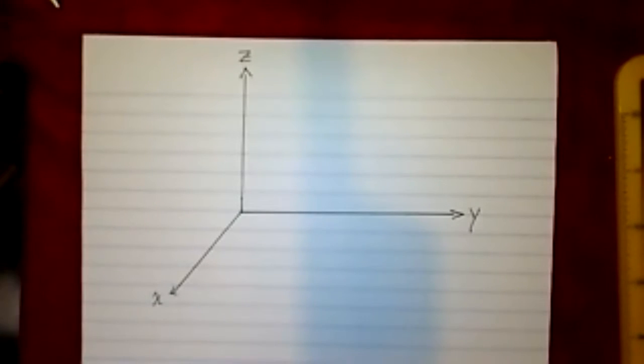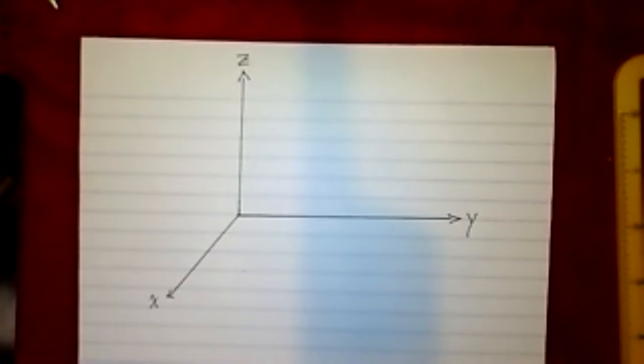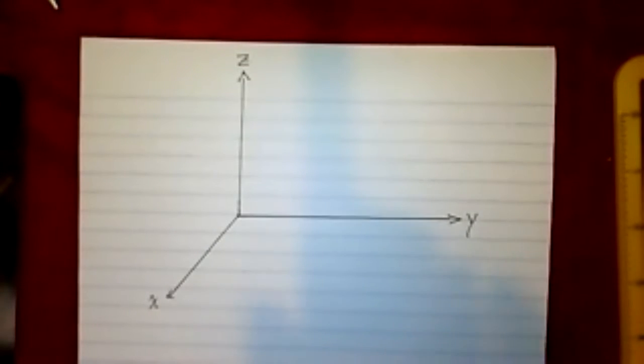I've already taken the time to draw the Cartesian coordinate system so it'll be a little neater. One thing you need to know is you can't just haphazardly draw X, Y, and Z in any general directions. Generally speaking, when you go to draw X, Y, and Z axes, they have to be obeying the right-hand rule.